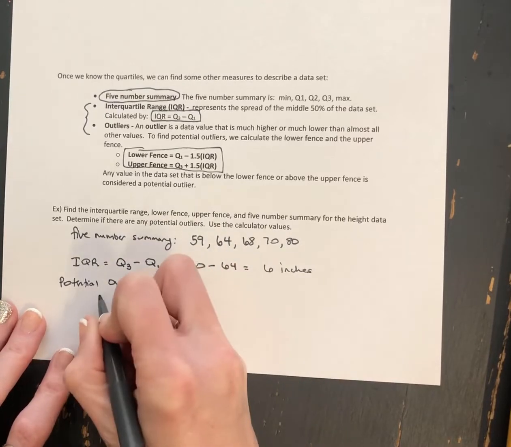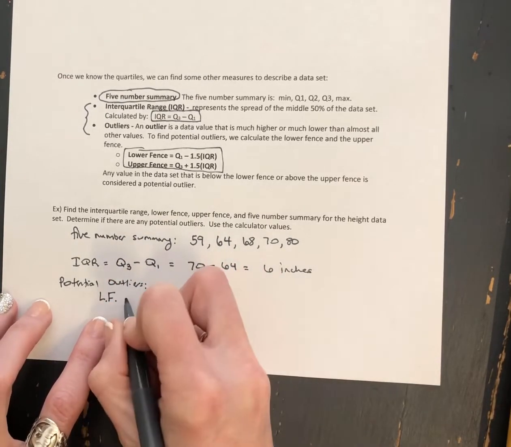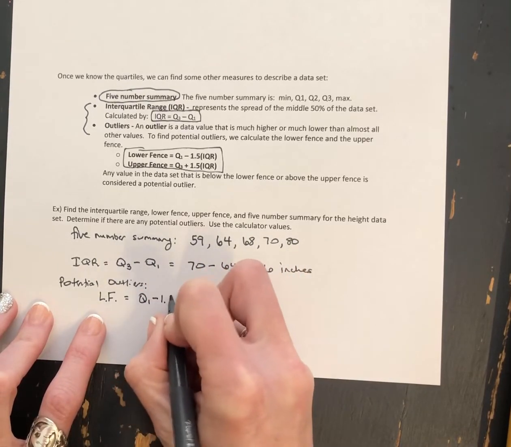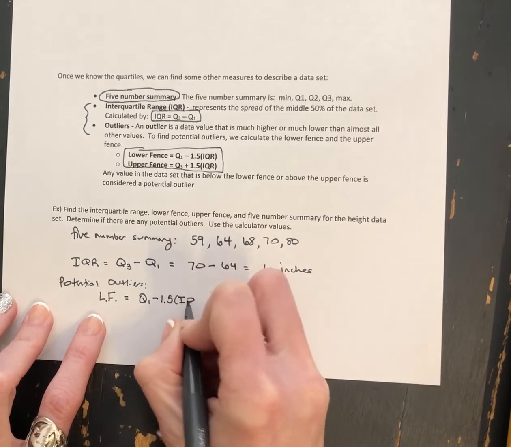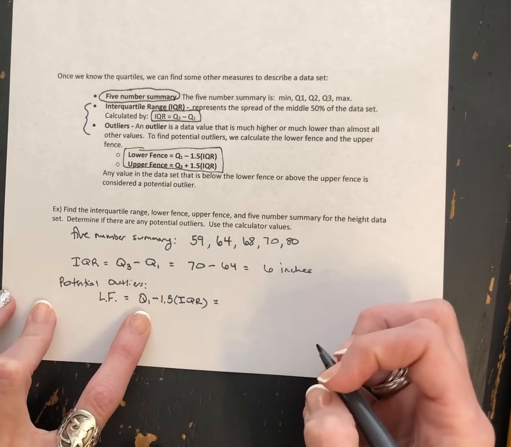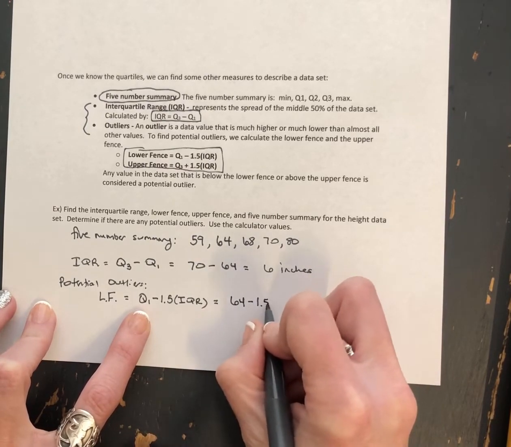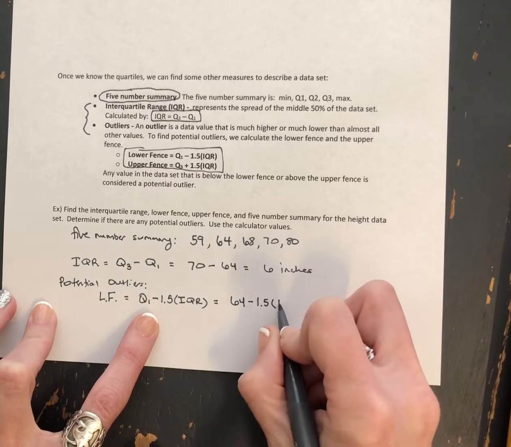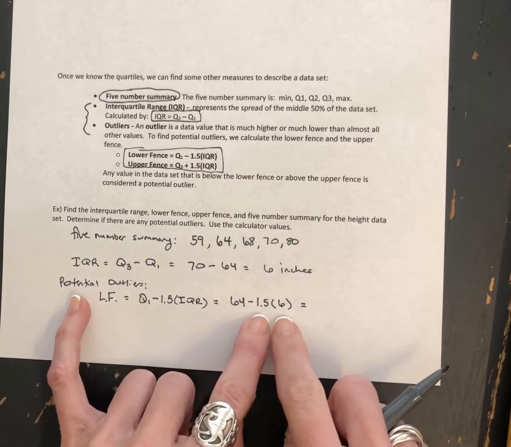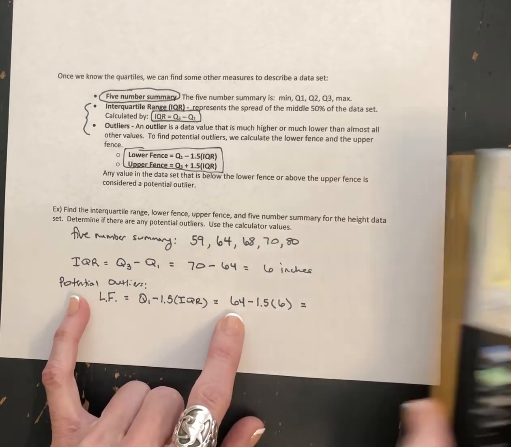And to do that, we need to find the lower fence, which I'm going to abbreviate LF. The lower fence is the first quartile minus 1.5 times that interquartile range. So Q1 was 64 inches, minus 1.5 times the interquartile range, which was 6. So we're taking 1.5 times 6 and then subtracting that from 64.